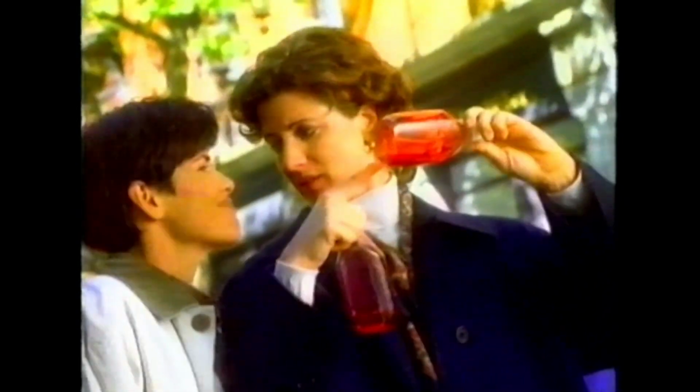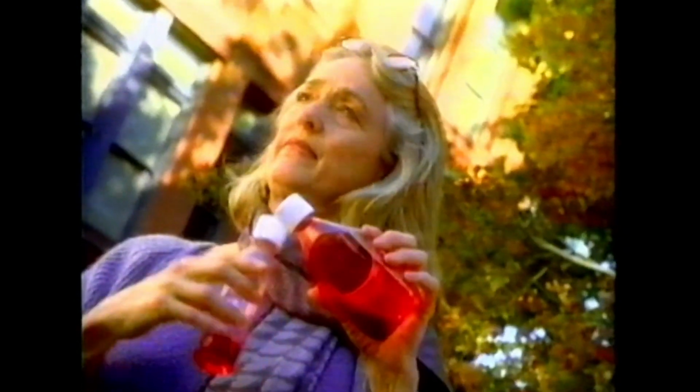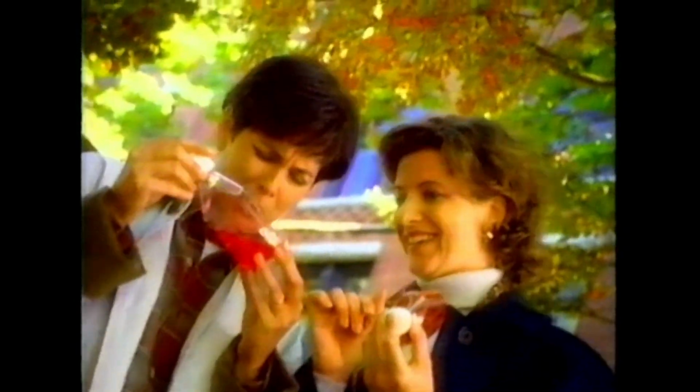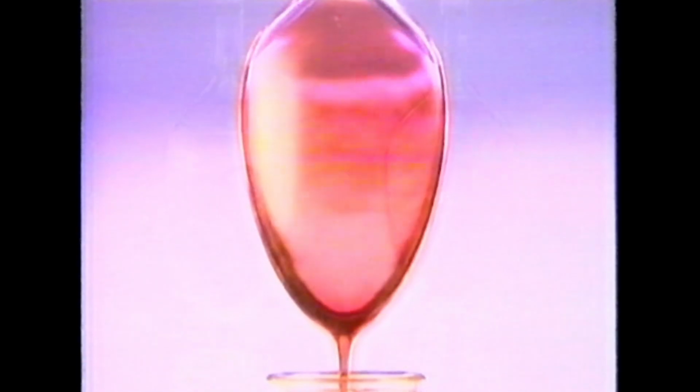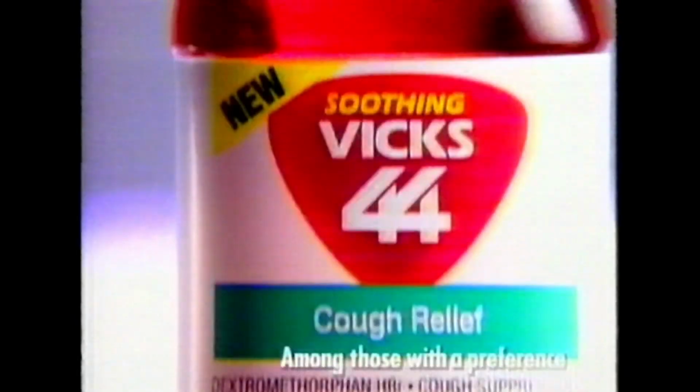Which of these leading cough medicines do you prefer? Oh, that's easy. This looks really different. This other one's so runny. It's watery. This coats better. Is this a trick? That colored water? This would feel good going down. Looks like serious medicine. What is it? New Vicks 44. New? It coats even better than before, better than the other leading syrup. It contains maximum strength cough relief, and people with a cough prefer it. Well, who wouldn't? New Vicks 44, the one more people prefer.